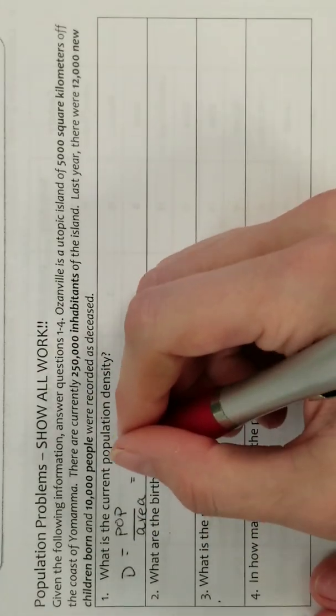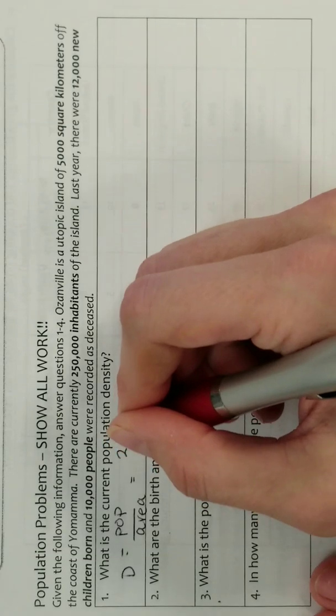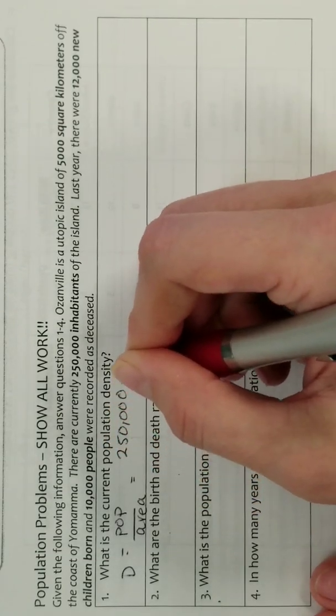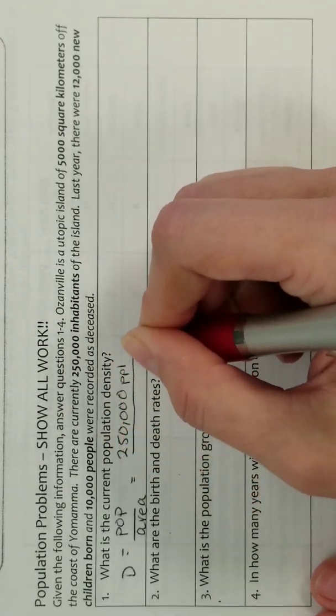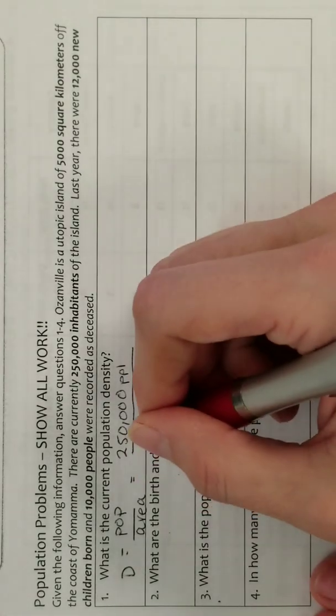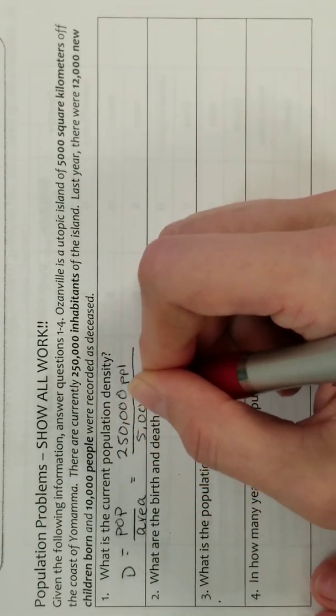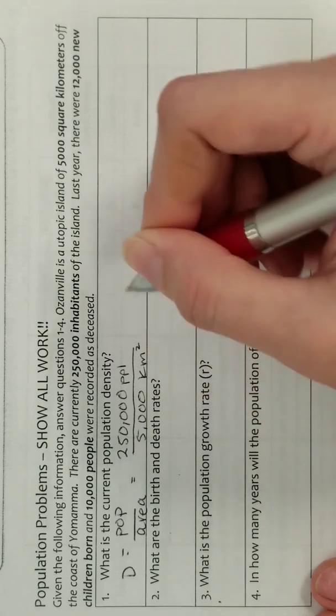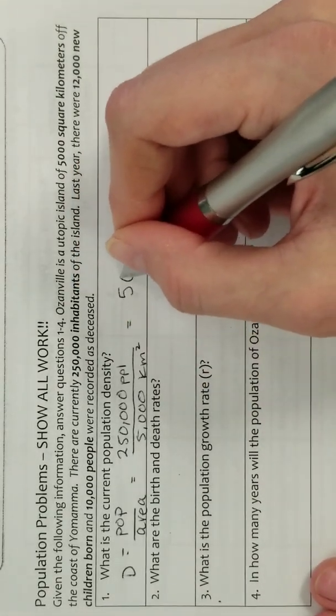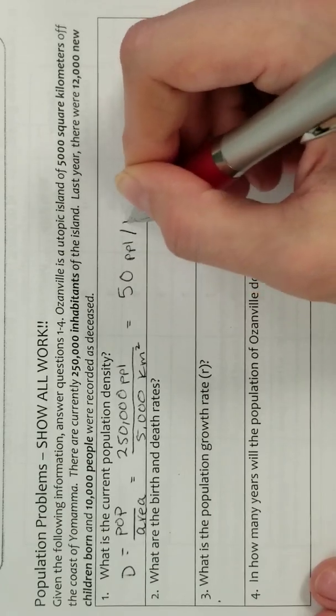Okay, so in our problem, we are told that we have 250,000 people that occupy 5,000 km squared. Okay, simple division problem. Final answer would be 50 people per kilometer squared.